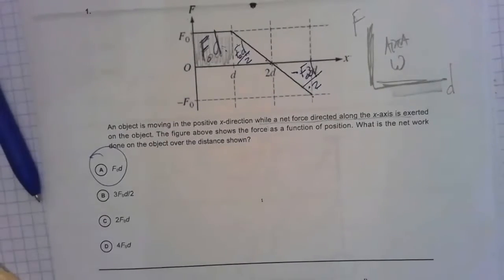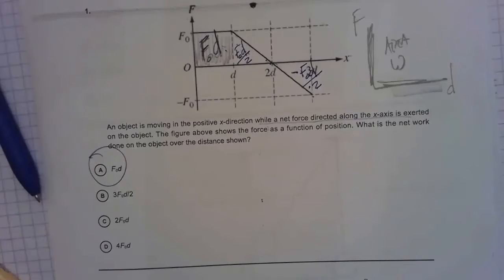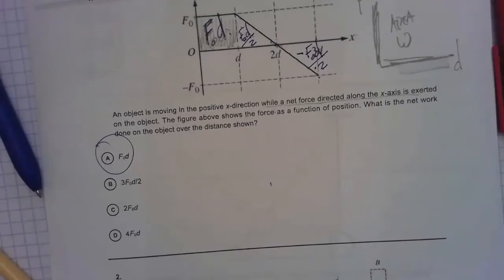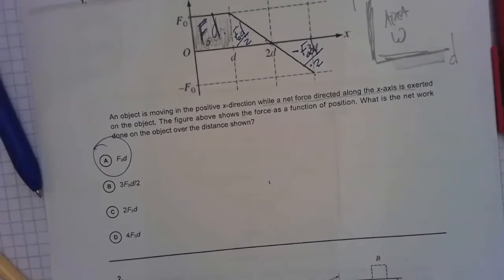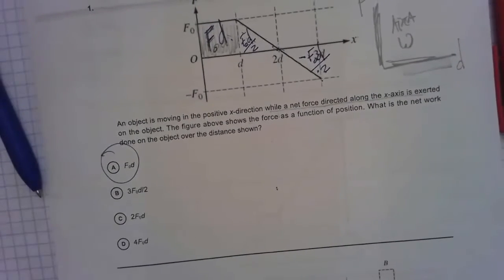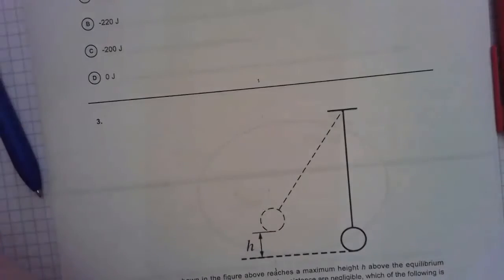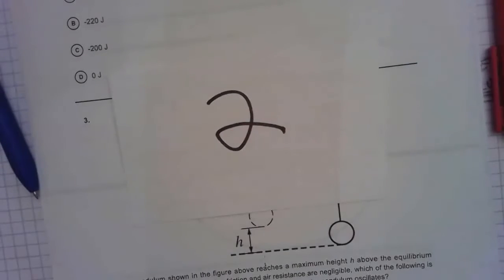Let me pause this recording and pull up the answers so that I can double check to make sure I'm getting them right. Yes, I was right. Okay. So I have the answers in front of me, so if I do get them wrong now, I'll know. Moving on. Number 2.